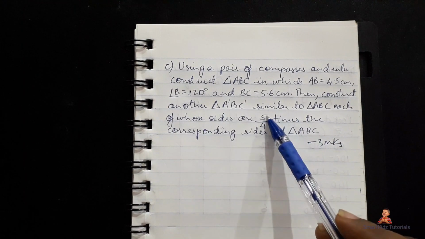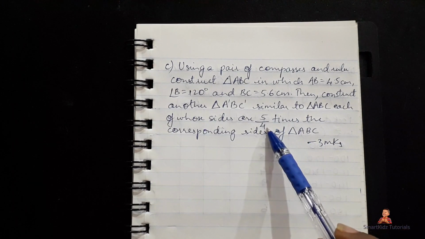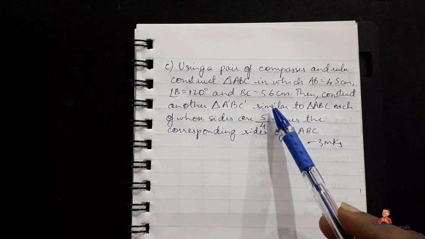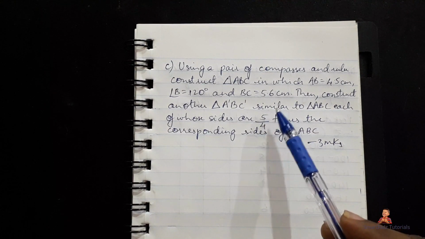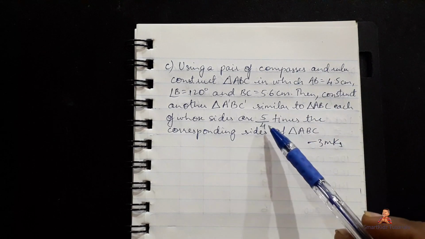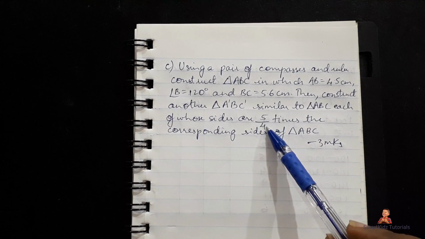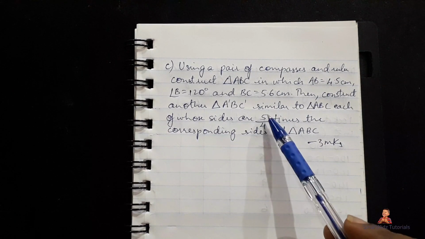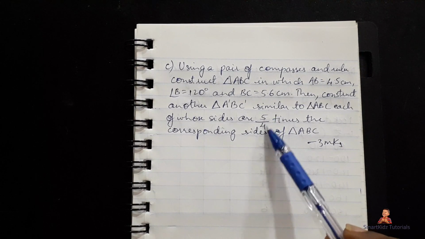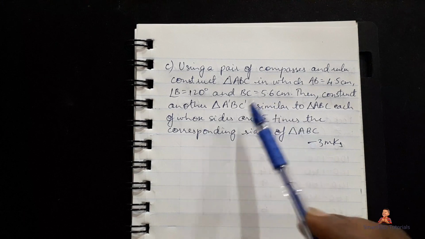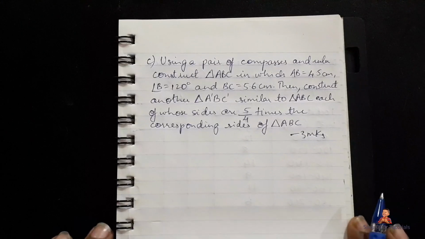So since it says 5 upon 4, the denominator is smaller in this case, that means we need to draw a bigger triangle than the original triangle. So the new triangle that we will be constructing will be bigger and not smaller. It is always smaller when the denominator is greater than the numerator, but in our problem, the denominator is smaller than the numerator, which means that we need to construct a triangle bigger than the original triangle.